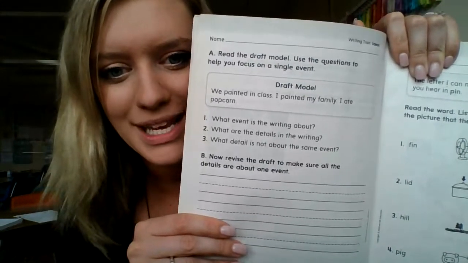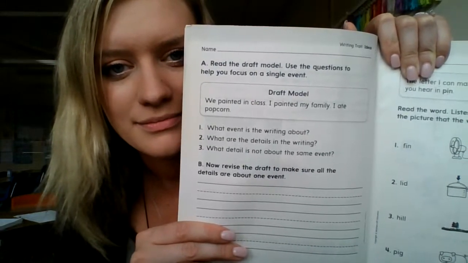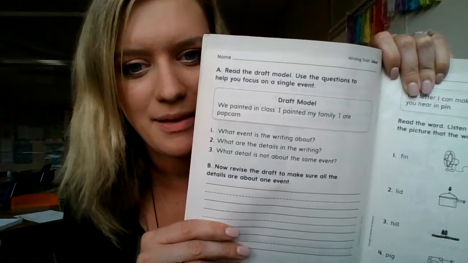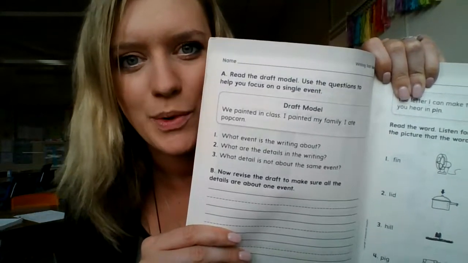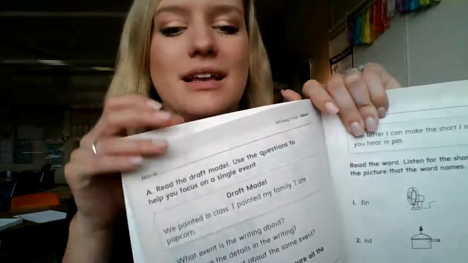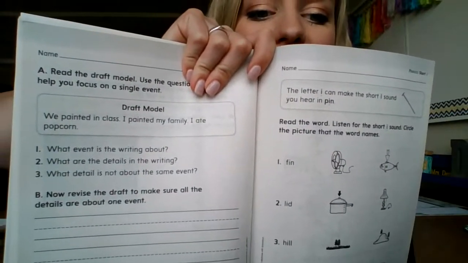Okay, number 1 says, what event is the writing about? What are they talking about? I see, we painted in class. I painted my family. I ate popcorn. So I saw the word painted 2 times, so I bet they're probably talking about painting. So the event that they're writing about is painting.